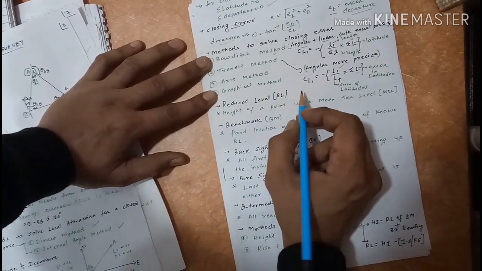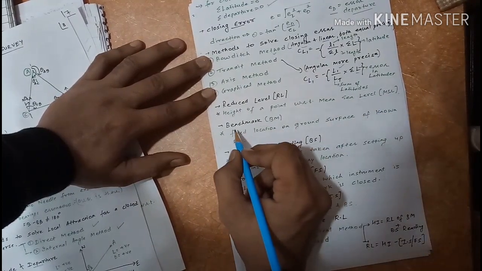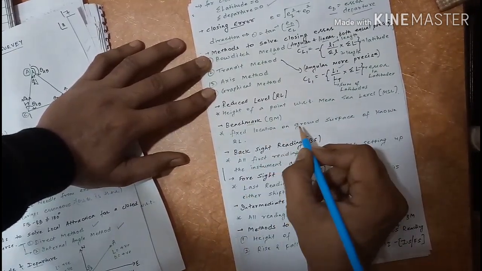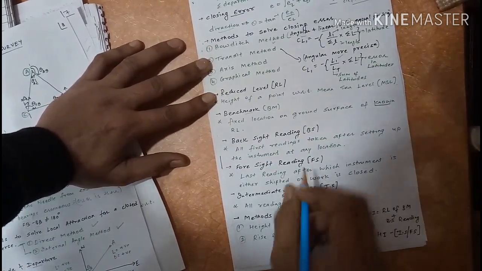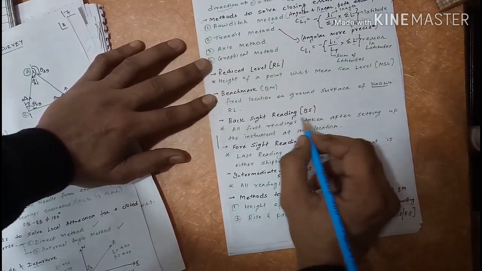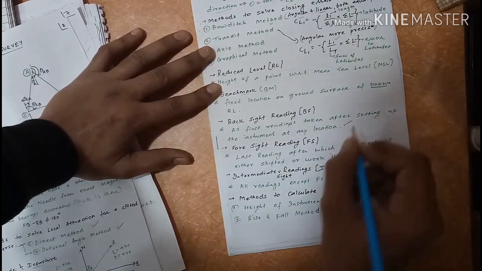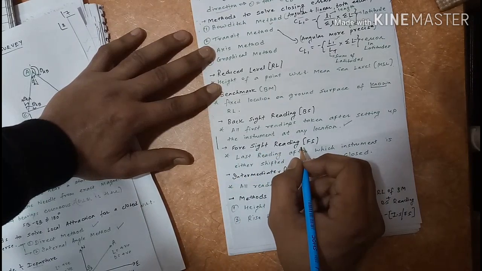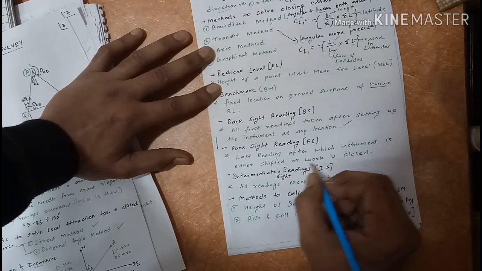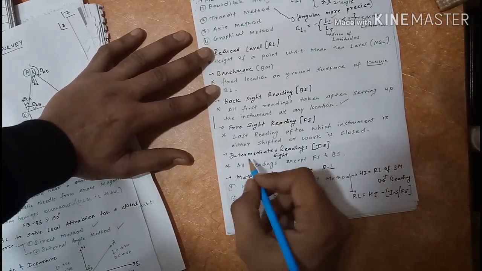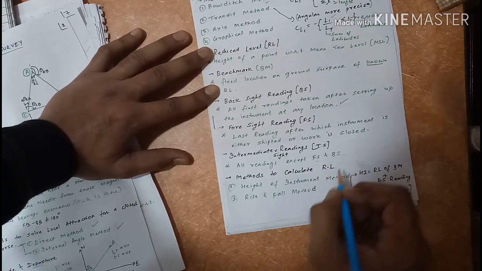Next one is reduced level. Reduced level is the height of a point with respect to mean sea level. Benchmark: a fixed location on the ground surface of known RL. Backsight reading: all first readings taken after setting up the instrument at any location. Foresight reading: the last reading after which the instrument is either shifted or work is closed. Intermediate sight readings: all other readings except foresight and backsight.